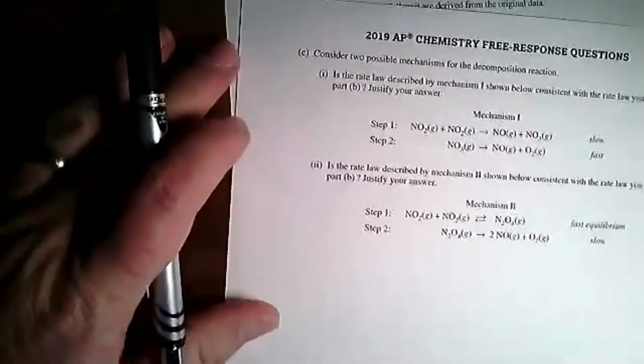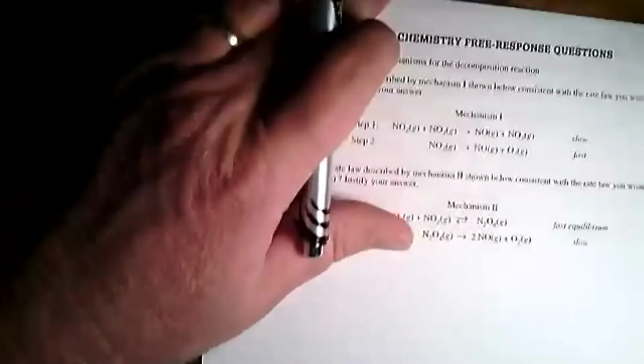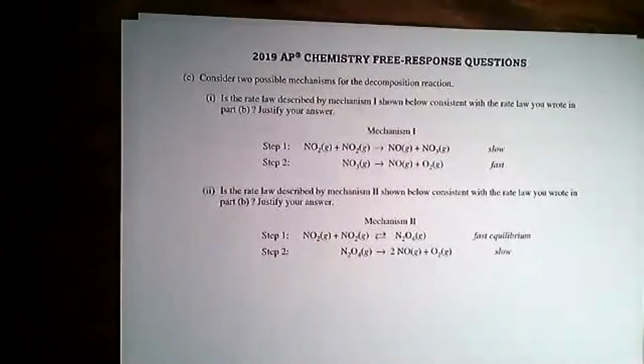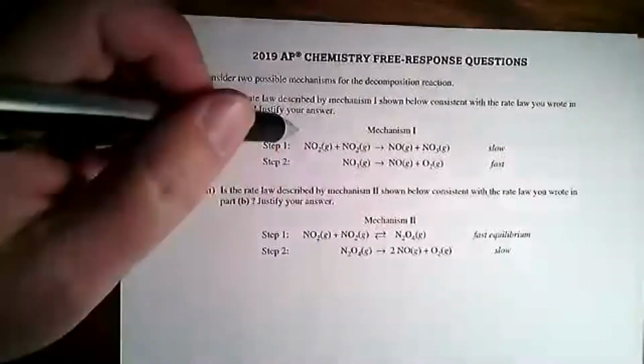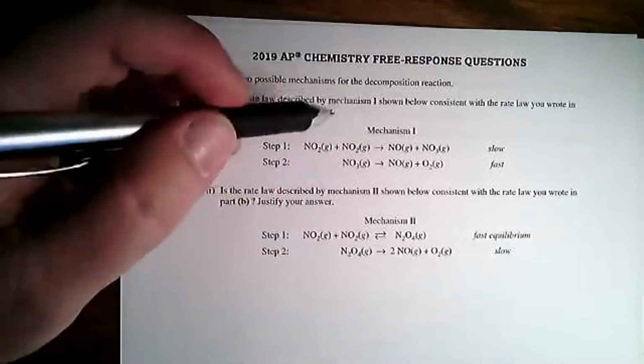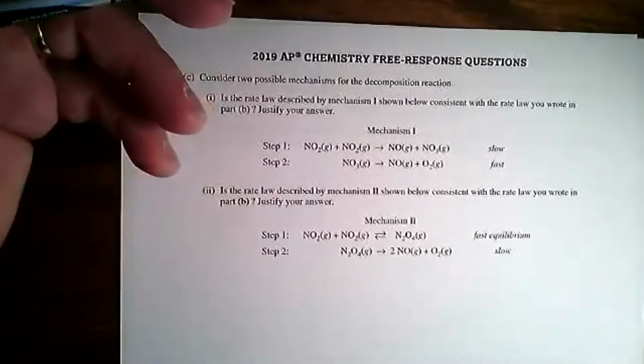Now we're going to go to this one. And this one deals with reaction mechanisms. So this one asks us to consider 2 possible mechanisms for the decomposition reaction. Is the rate law described by mechanism 1 shown below consistent with the rate law you wrote in part B? Now remember that when we're looking at whether or not a mechanism is appropriate, it has to do two things. Number one, it has to agree with the overall reaction.